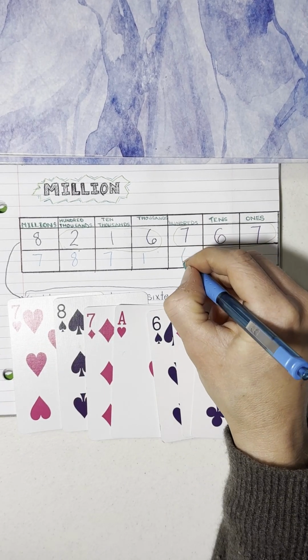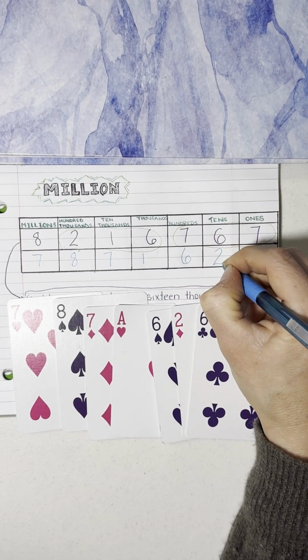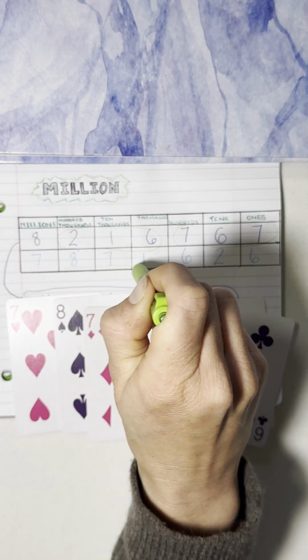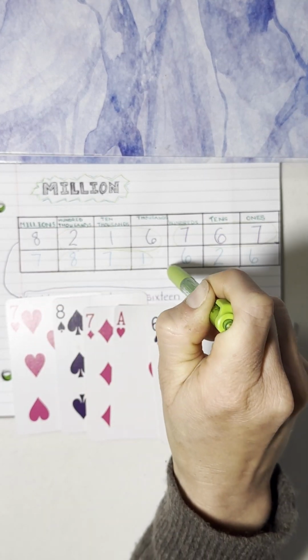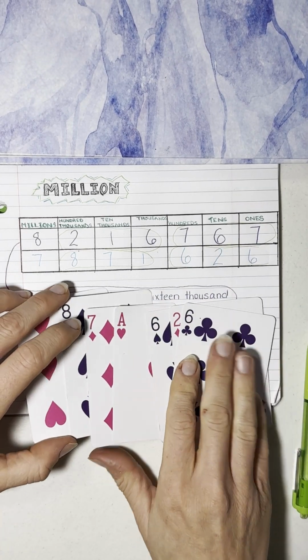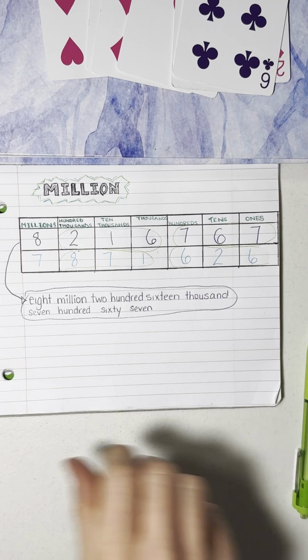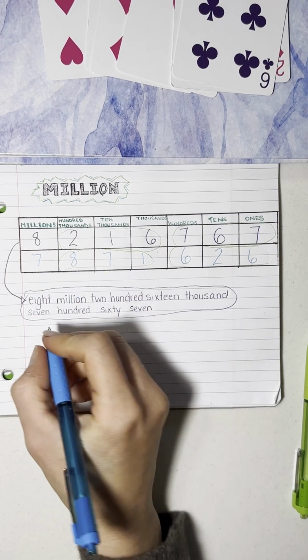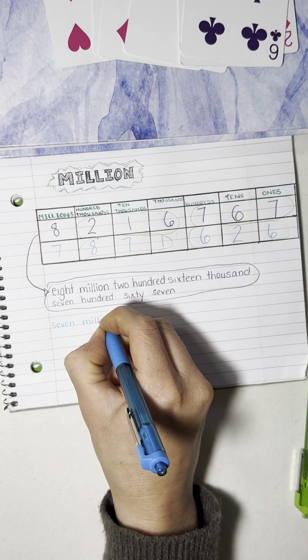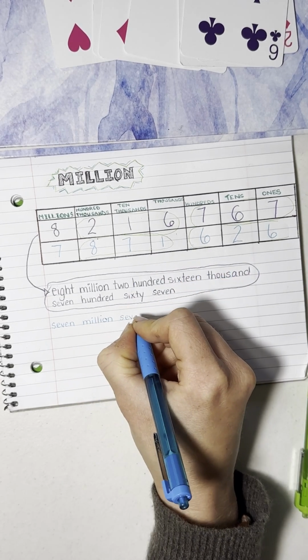7,871,626. Use those circles to help you. If this helps you practice naming your numbers, it's how I like to do it. It's also pretty. So let's look. We're going to name this number 7 million. 716,000.